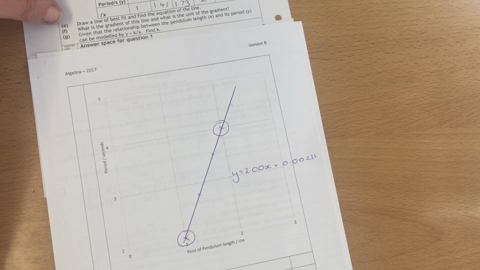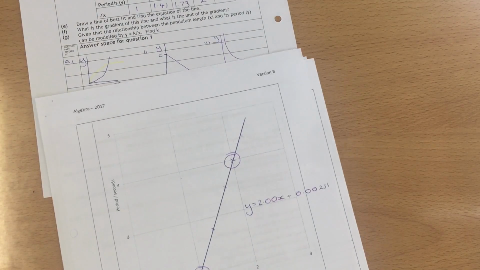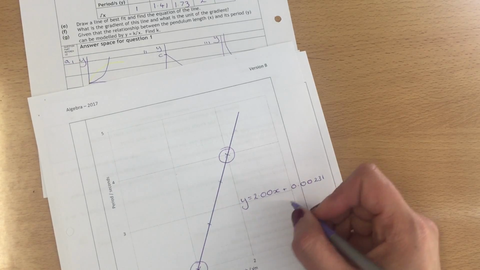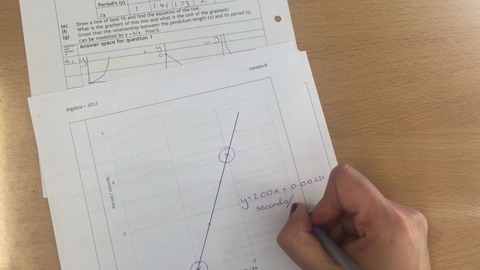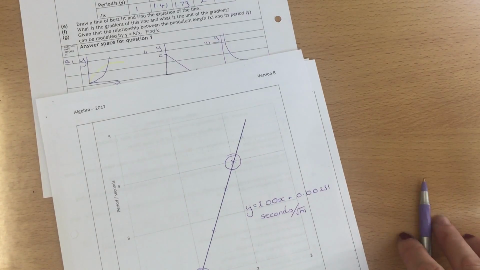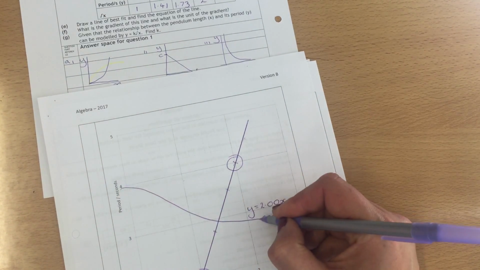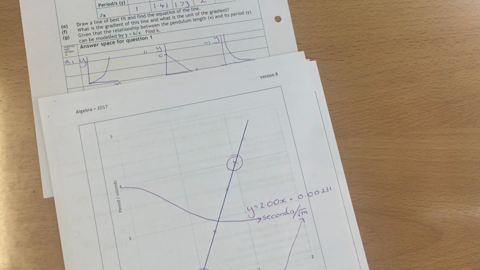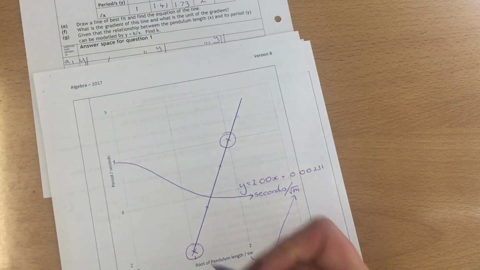Okay, so what's the gradient of the line and what is the unit of the gradient? So our gradient is the 2 and the unit is in seconds per square root meters. So what we've got is the square root meters from the x and the seconds from the y. So that was actually E, because it was plotting the graph that was D.